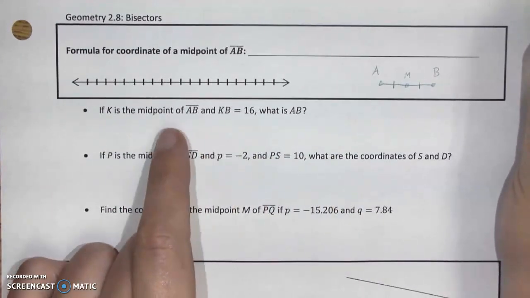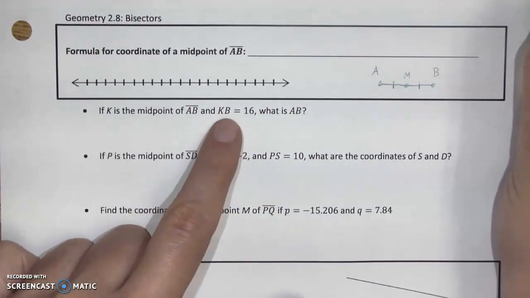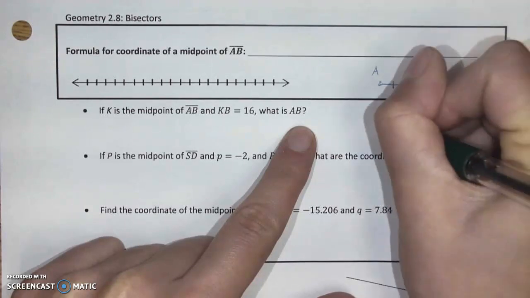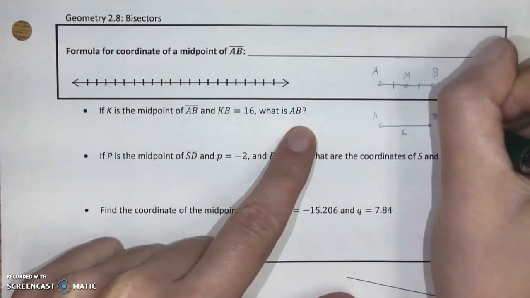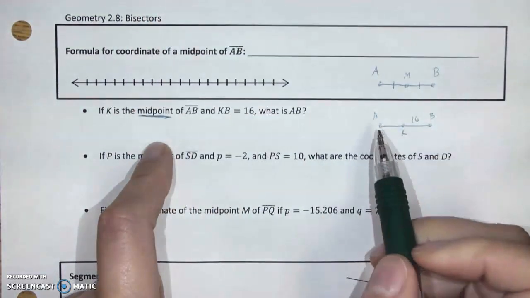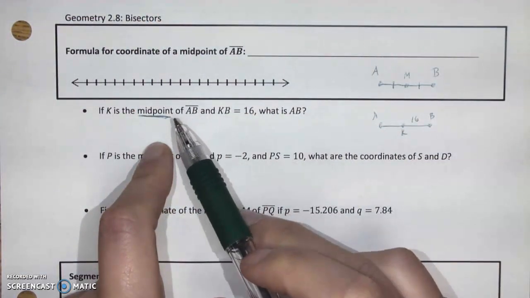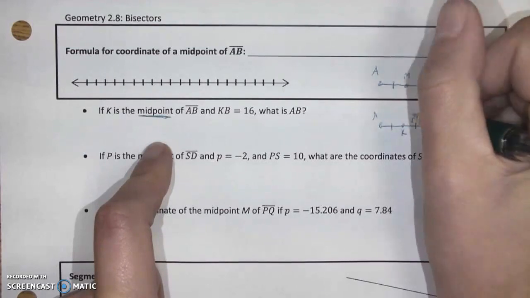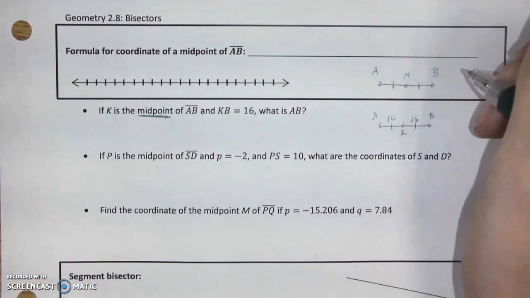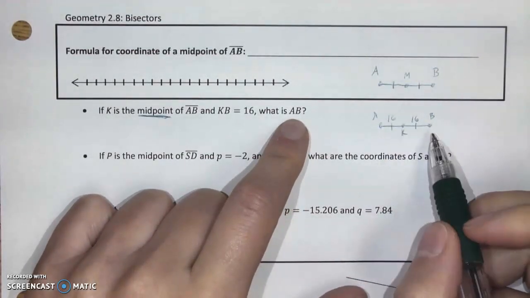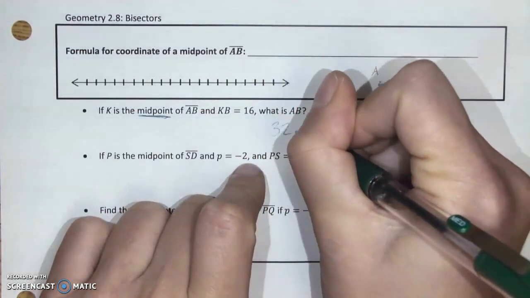Now that allows us to solve problems like this. If K is the midpoint of AB and KB is equal to 16, what is AB? Well, I know that K is going to come in the middle of AB. I also know that from K to B is 16. Since we have midpoint, and notice this is a key term, make sure that you adjust your picture whenever you have a term to fit that. If I know that that's a midpoint, I can add these little equal markings, and therefore I know that the distance from A to K would also be 16.